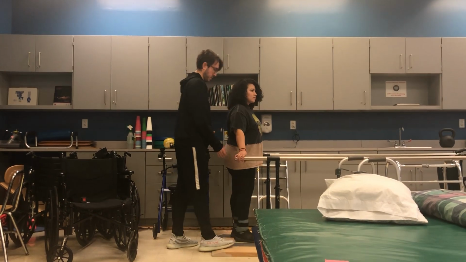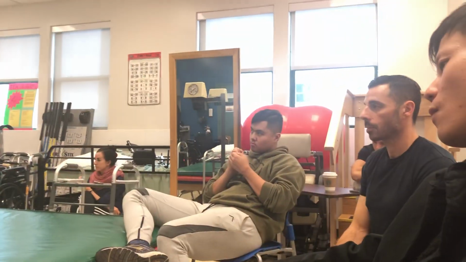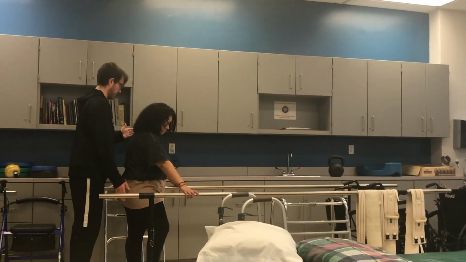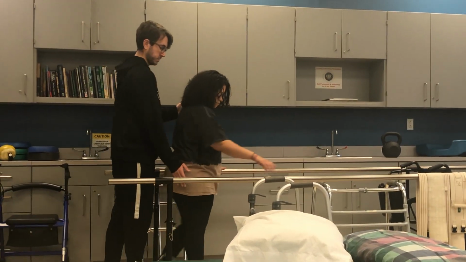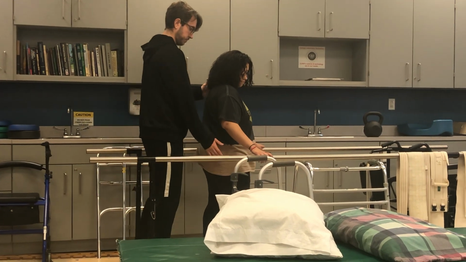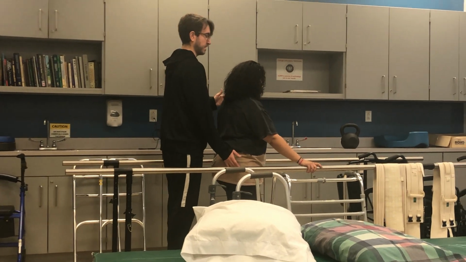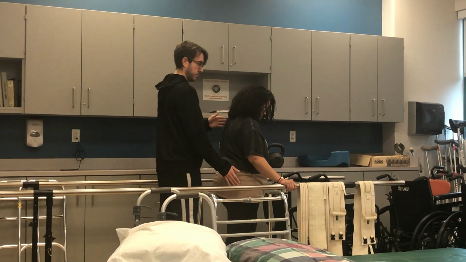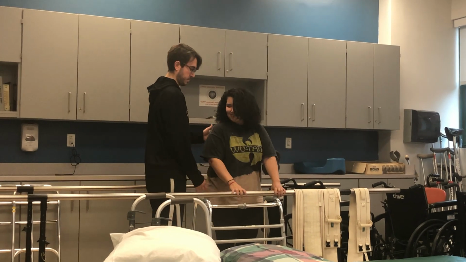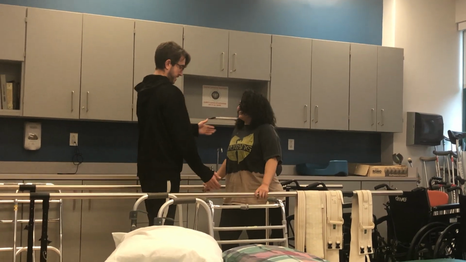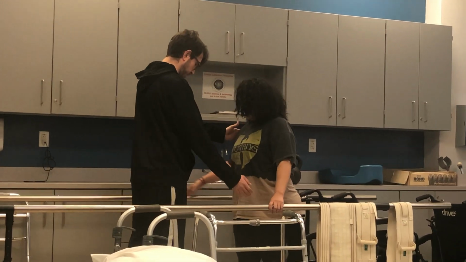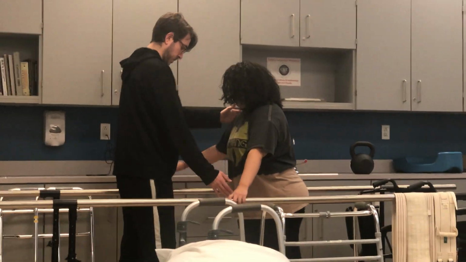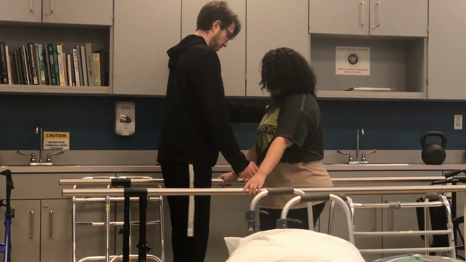Right, so I'd like you to take a step with the left foot, and then move your right arm. Then take a step with the right foot, move the left arm, and you're just going to repeat that sequence. 1, 2, 3, 4. No, that's a little bit too fast. And then come back this way. So repeat the same sequence: left foot, right arm, right foot, left arm, left foot, right arm, right foot, left arm.